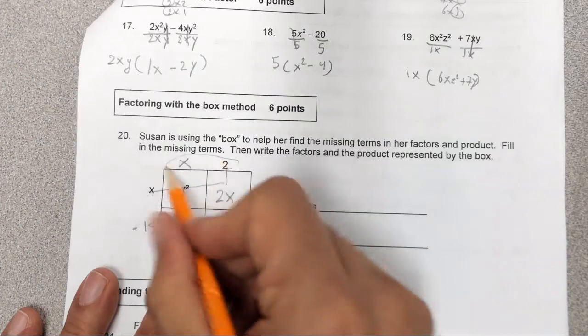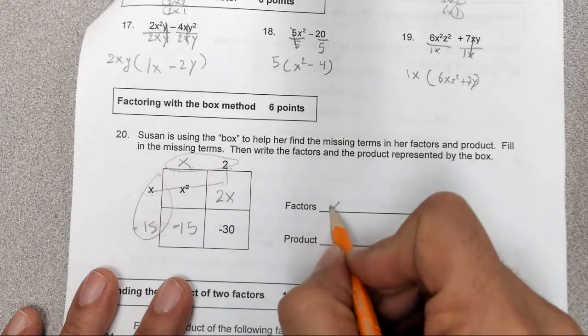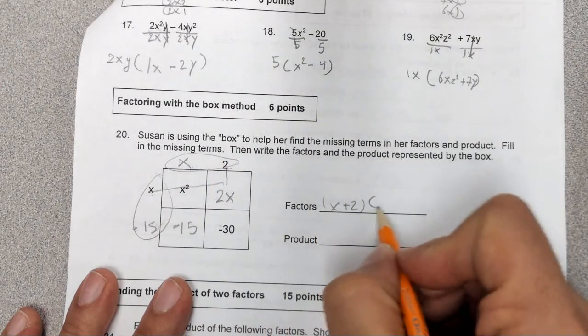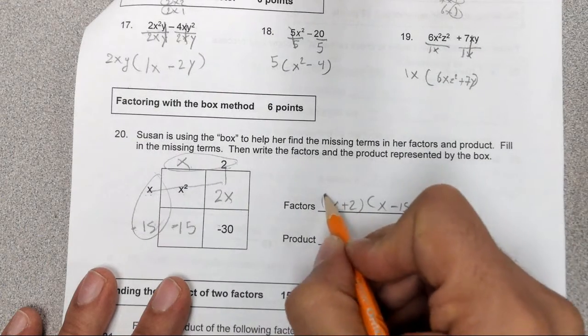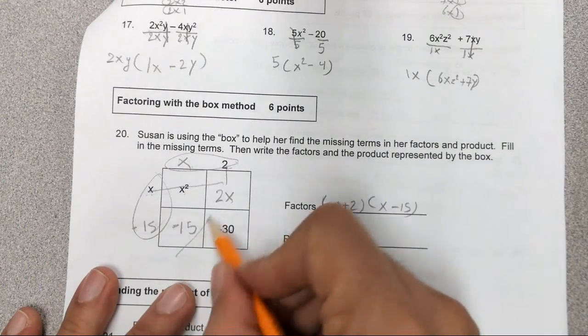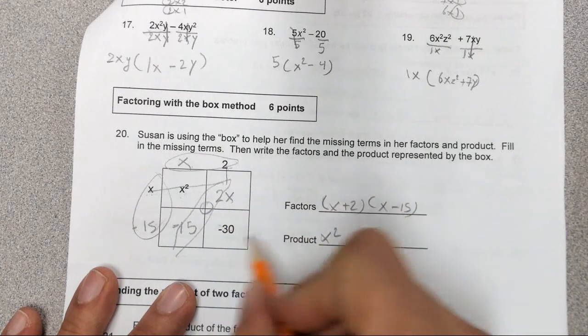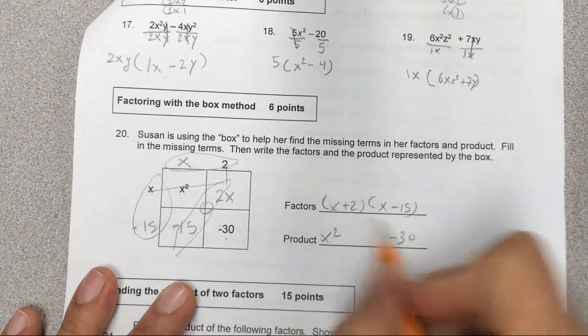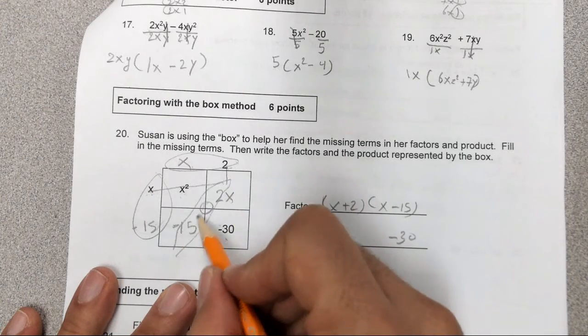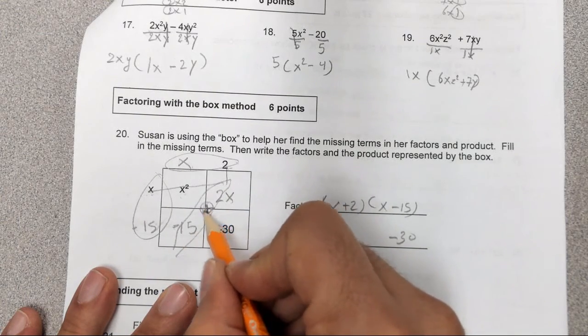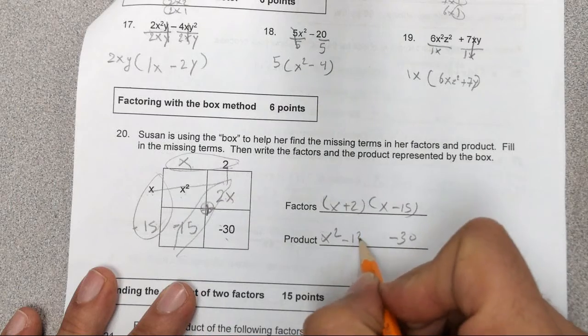Now the factors are the terms on the outside: x plus 2, x minus 15. And the product is these two in the middle added. So x squared, negative 30. And in the middle, we have negative 15x plus 2x, which is negative 13x.